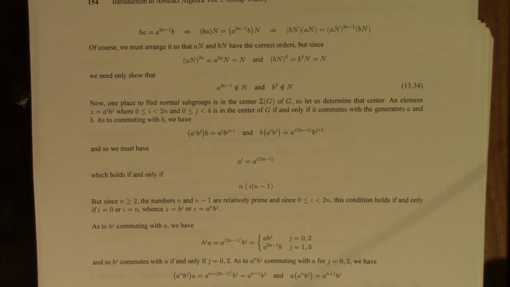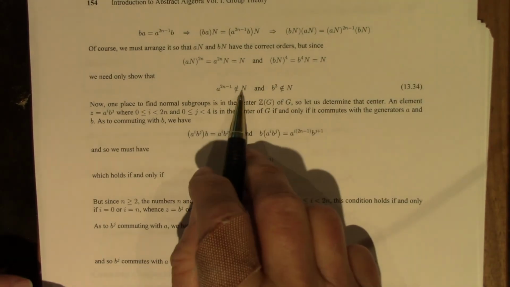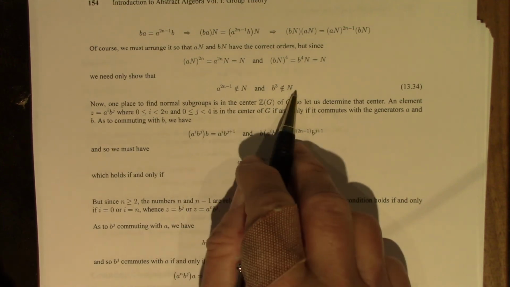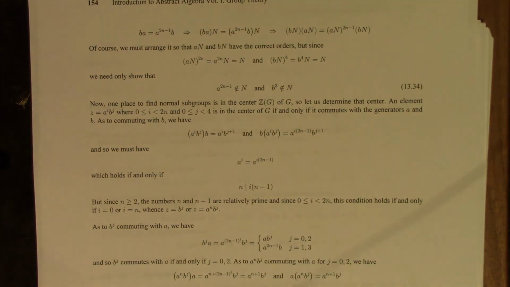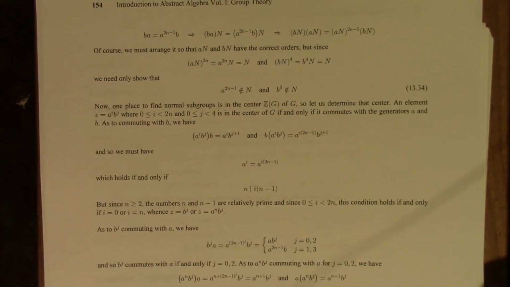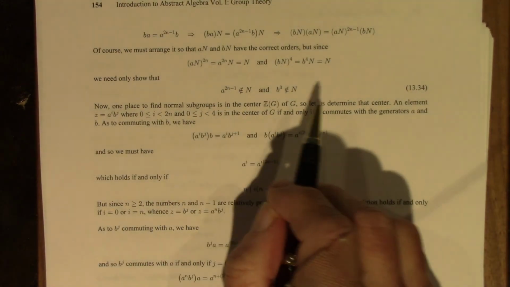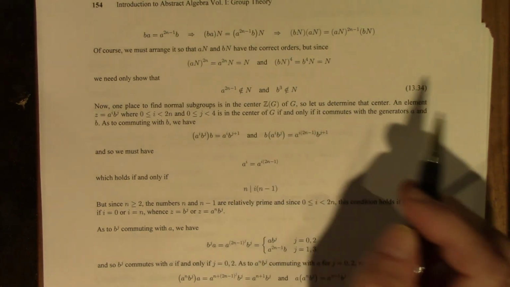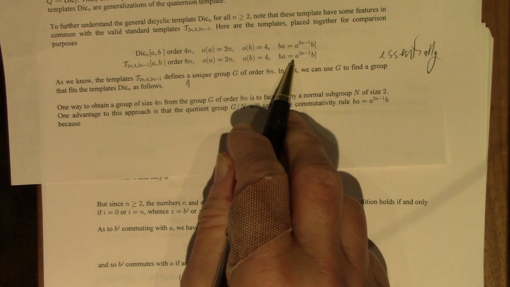Okay, well, we still haven't found n, so we need to find n. It's a normal subgroup of size 2 for which this holds. One place to look for normal subgroups is in the center of the group. So let's take a look at the center. What is the center of the group G that fits the standard template?